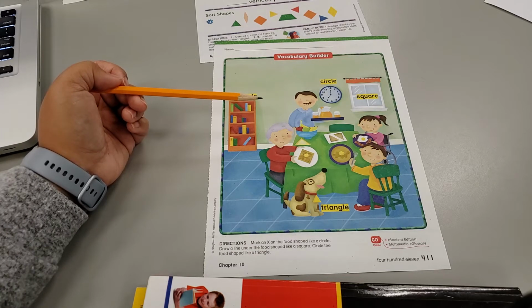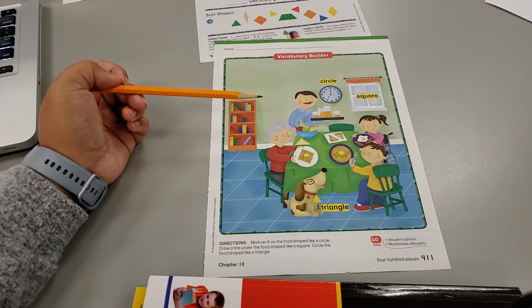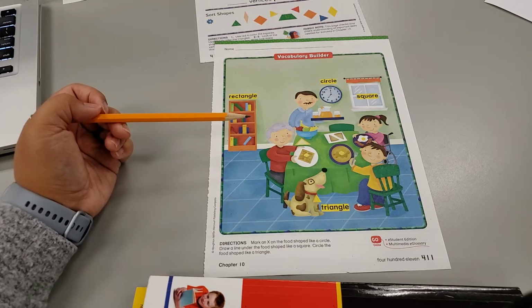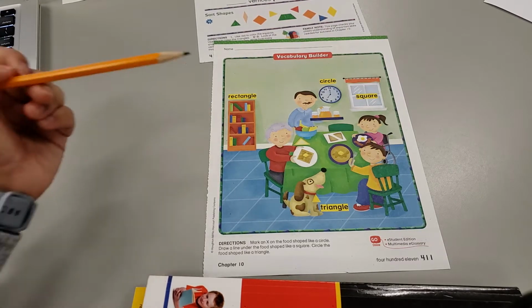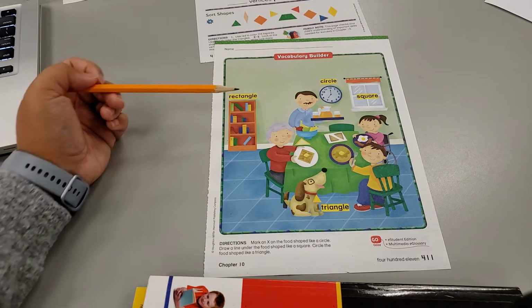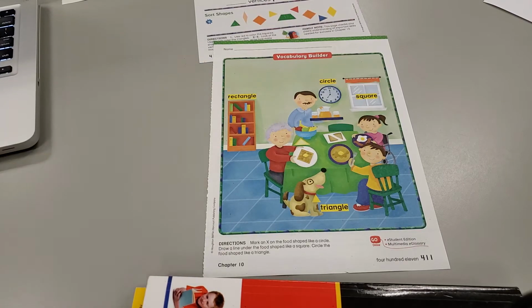Find the food that's shaped like a square and put a line underneath. When you find the food shaped like a triangle, circle it. So, X on the food that's a circle, line under the food that's a square, and circle the food shaped like a triangle. All right?